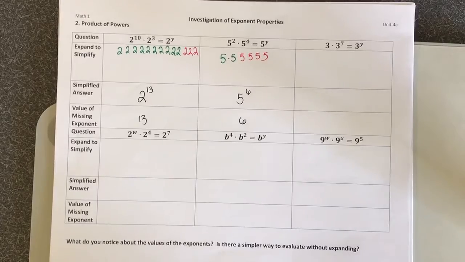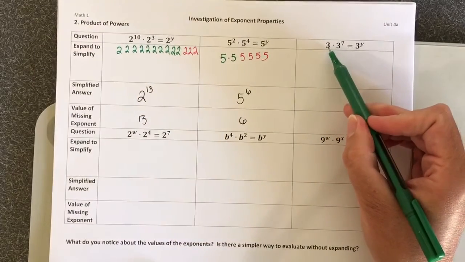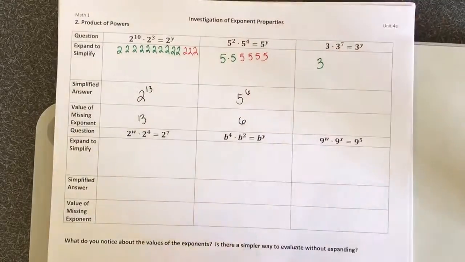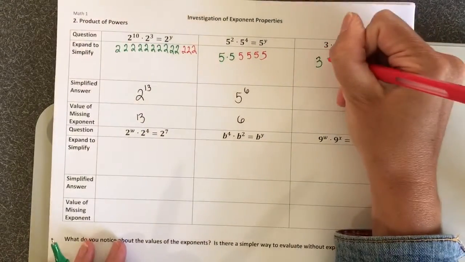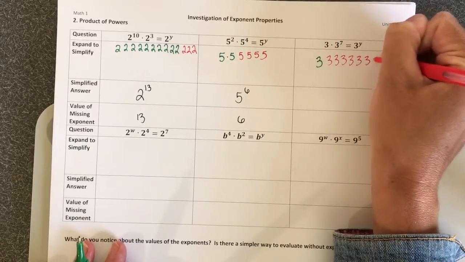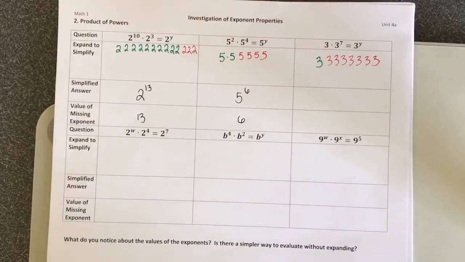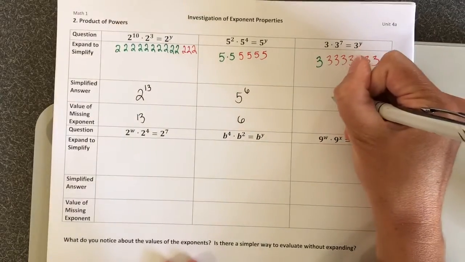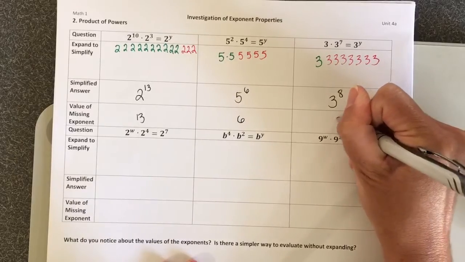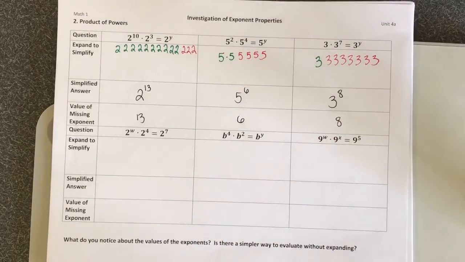Well, in the next one, it's just a single 3. There's no exponent there, so that 3 appears once. But then I have 7 more 3's. So how many 3's do I have total? 8. So this becomes 3 to the 8th power. My missing exponent is an 8.